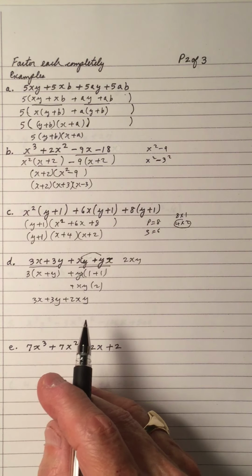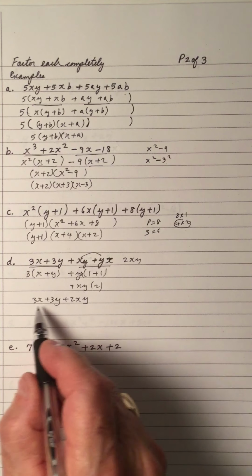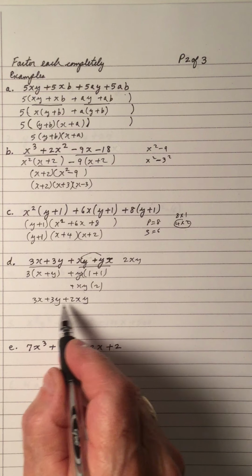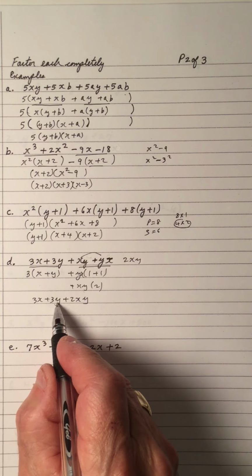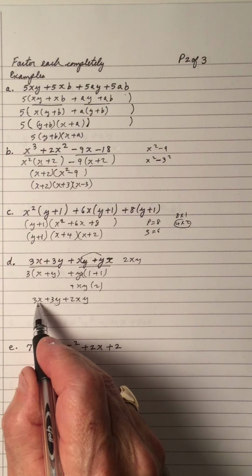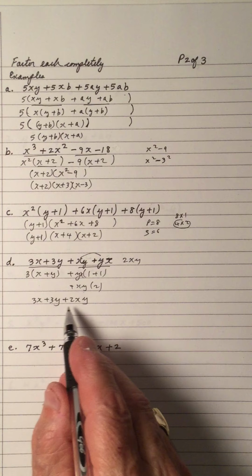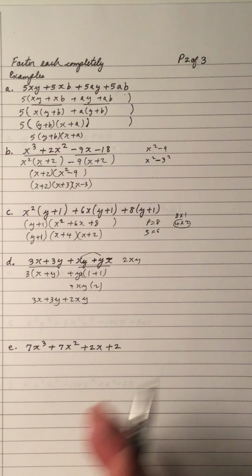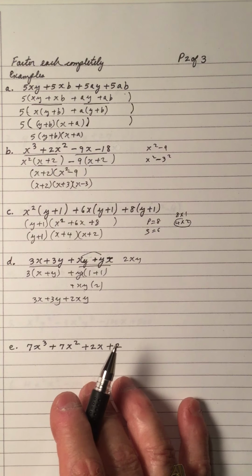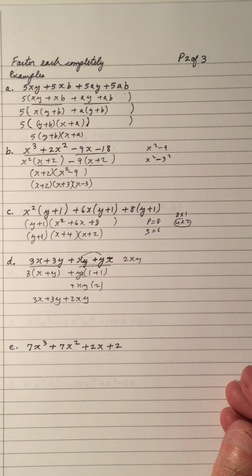I only have 2. So I have an x here, but no x here. I have a 3 here and a 3 here, but no 3 here. I have a y here and a y here, but no y. So I do not have a common factor. So this cannot be factored any further because the 2 of those have to be added together. So be careful. Not everything works as is all the time, especially after you get all the factoring done.